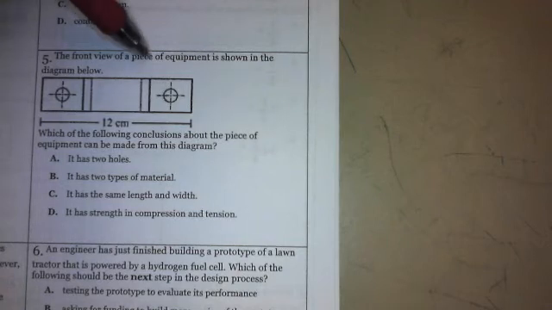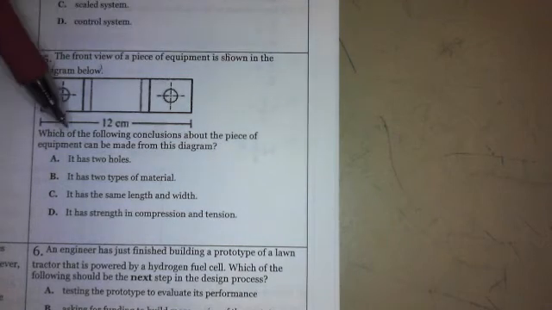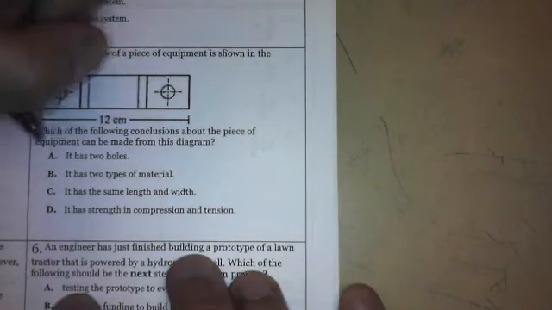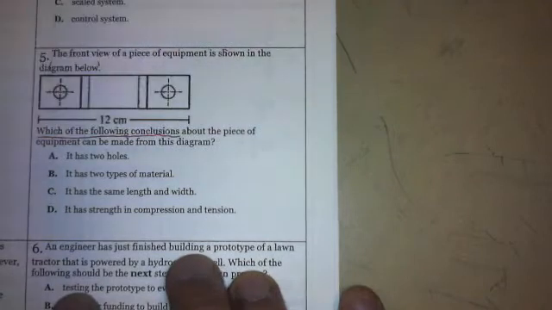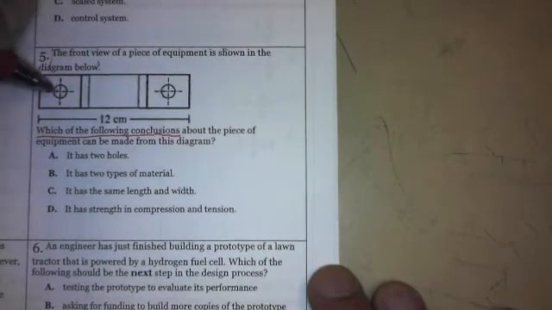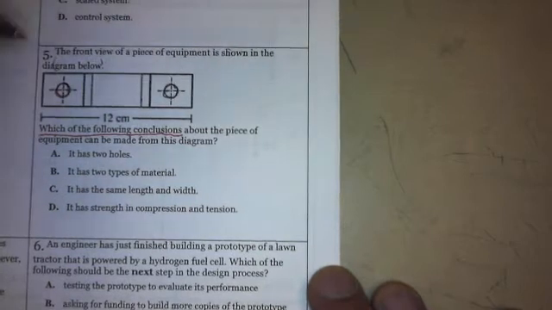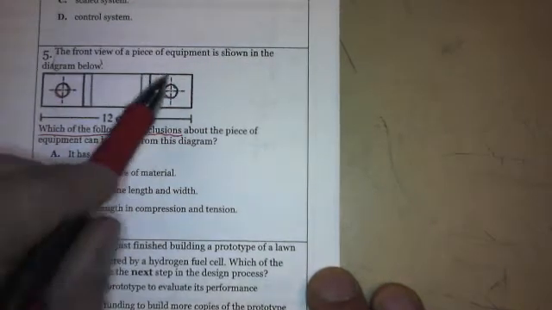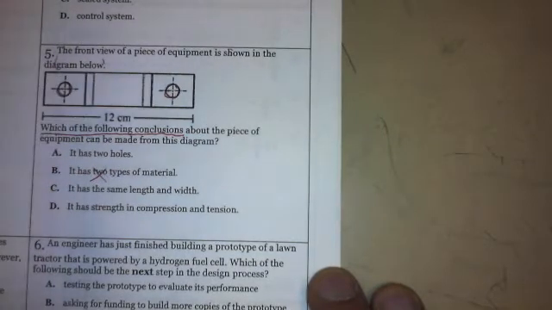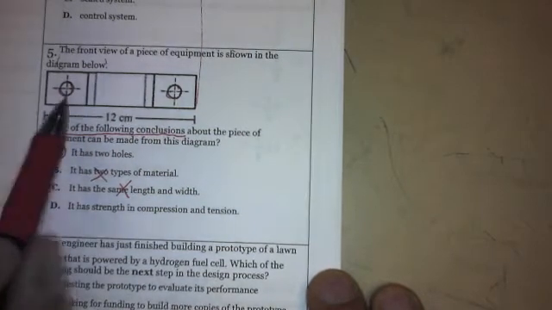The front view of this piece of equipment is shown in the diagram below. Which of the following conclusions, they love this question, can you get from looking at this diagram? Well, we can see it has 2 holes. Do we know the type of material by looking at it? No, it does not say the type of material, so no. The length and the width are not the same. No. And this says nothing about compression, tension, or anything like that. We know it has 2 holes, and that's it.